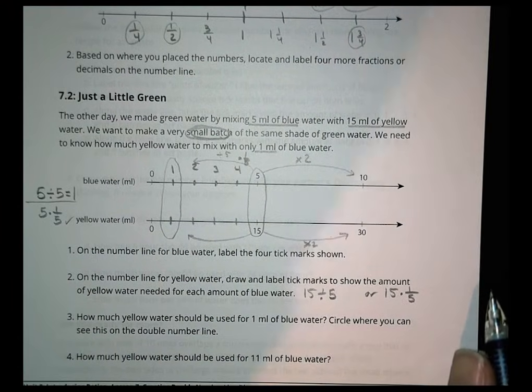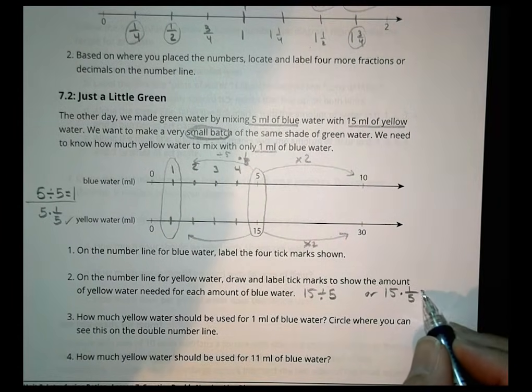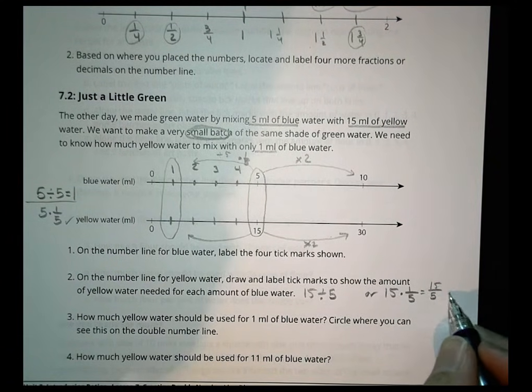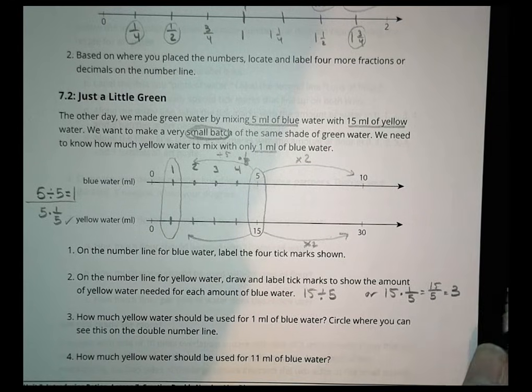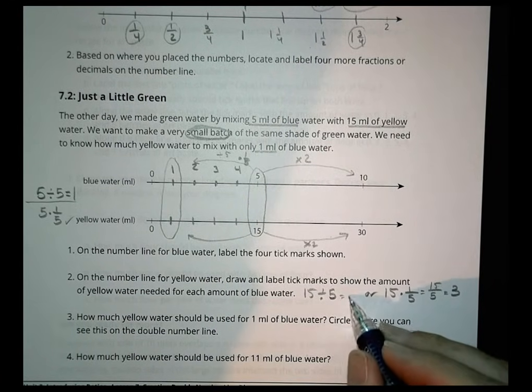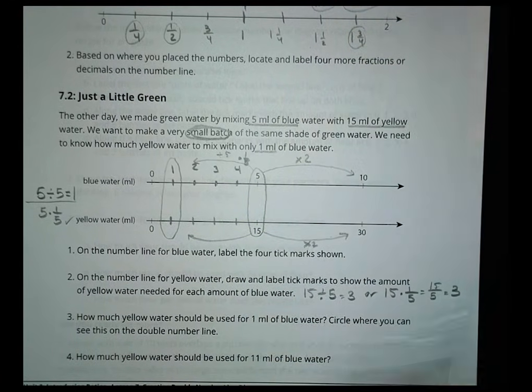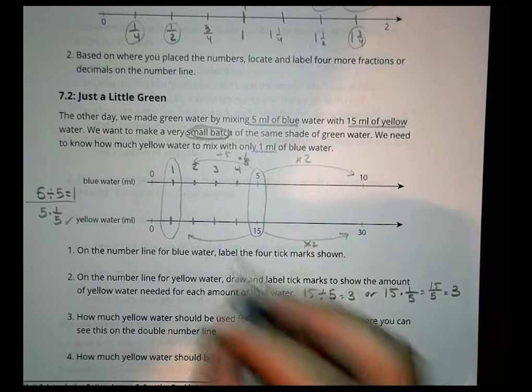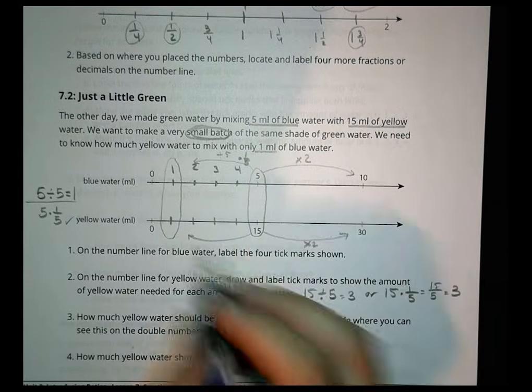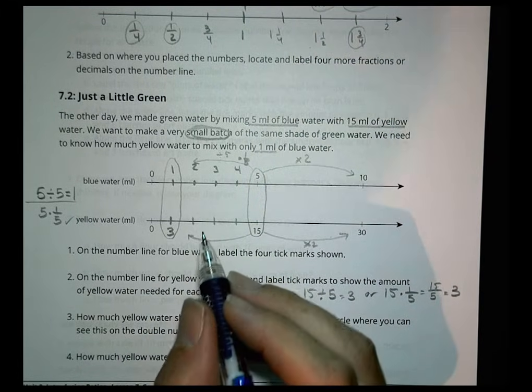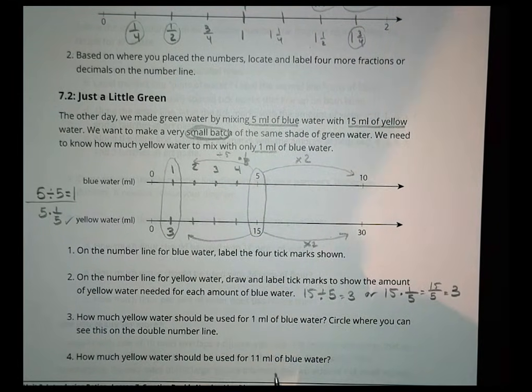That works as well, because 15 times 1/5 is what? 15 over 5, which is 15 divided by 5, which is 3. And 15 divided by 5 is still 3. So both ways work, and it's good to have in your mind that they are the same thing. So how much yellow would I need here? I would need 3 milliliters of yellow for that to work.